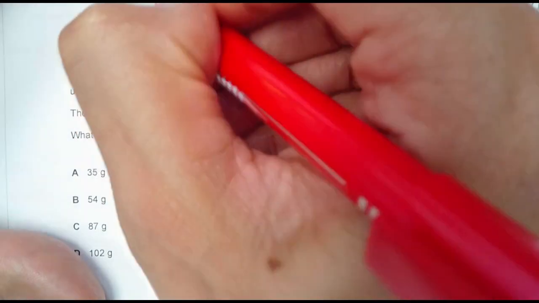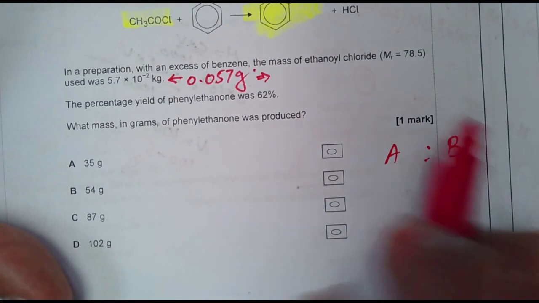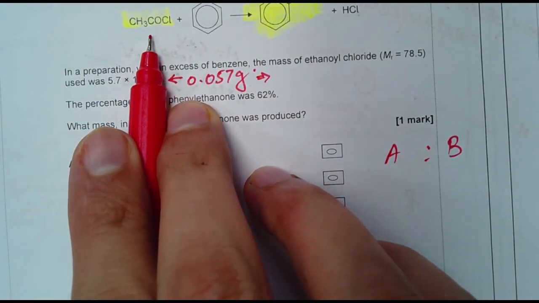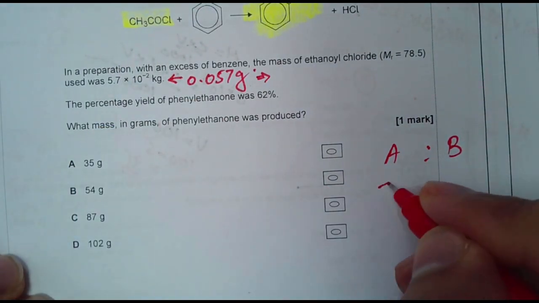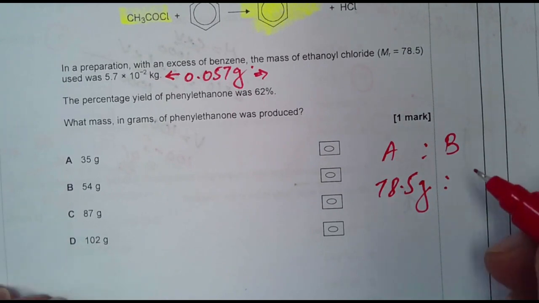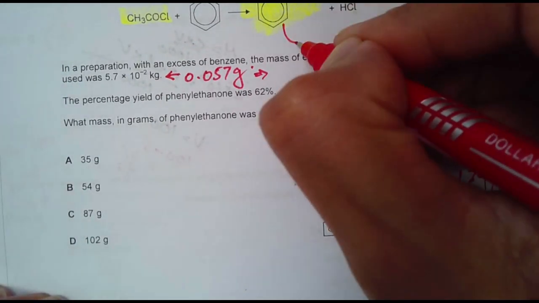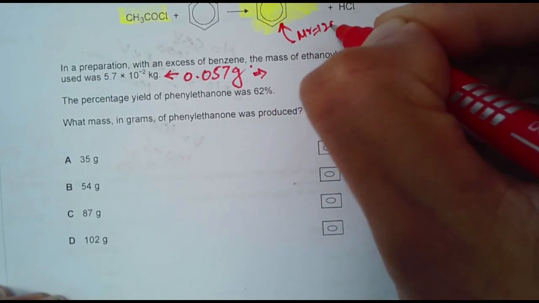I'm going to call it A and I'm going to call it B. So I'm going to say A to B. The MR of this is 78.5. So this means if you use 78.5 grams, theoretically, it should produce 120 grams of B. The MR of this is 120.